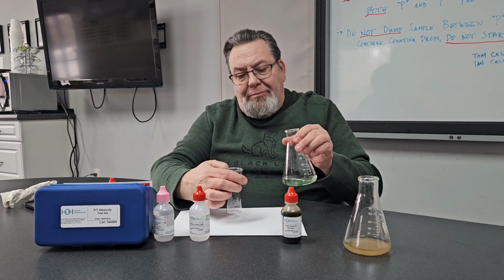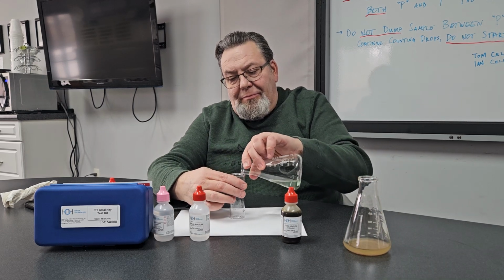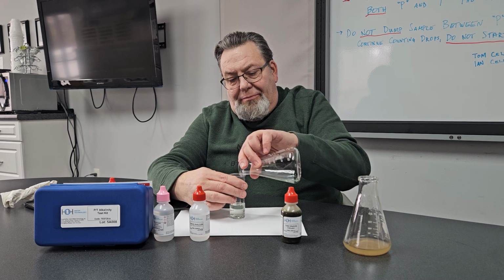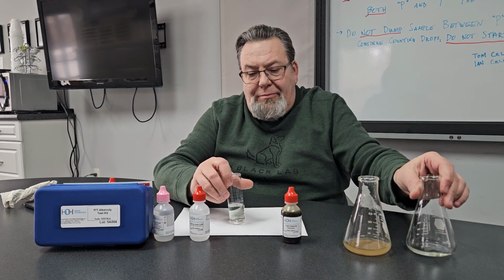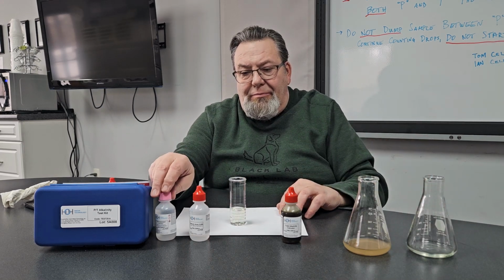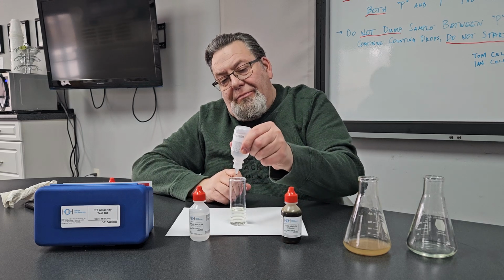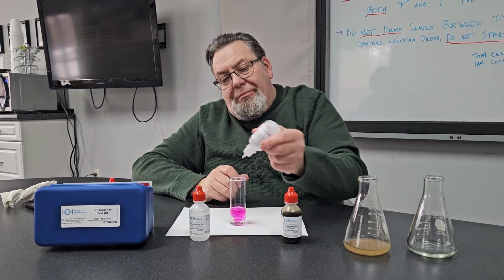You'll want to collect 25 milliliters in your sample vial. Please remember to rinse your sample vial before testing. This was already done. To the sample, we'll add 3 drops of the phenolphthalein indicator solution. If you add a drop or 2 extra, don't worry, it really doesn't affect the outcome of the test.